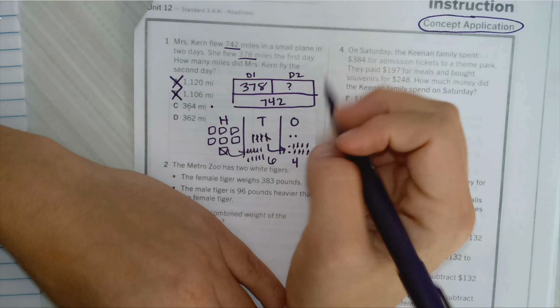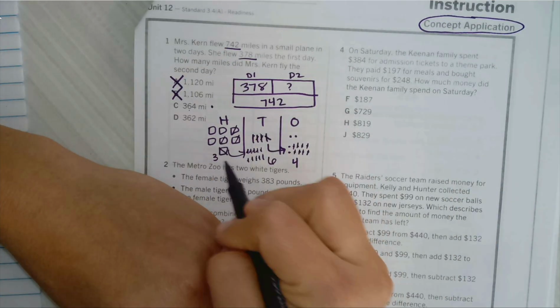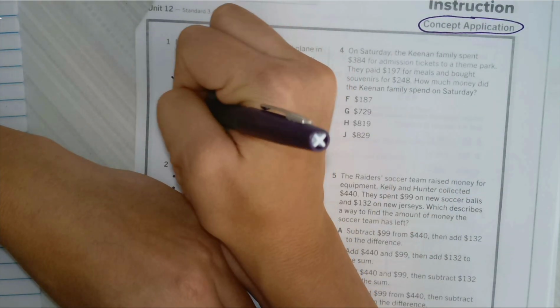Okay, minus 300s. 1, 2, 3. Now I have 3 left. It looks like our answer is 364. There we go.